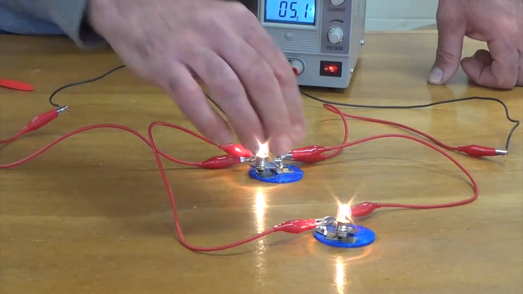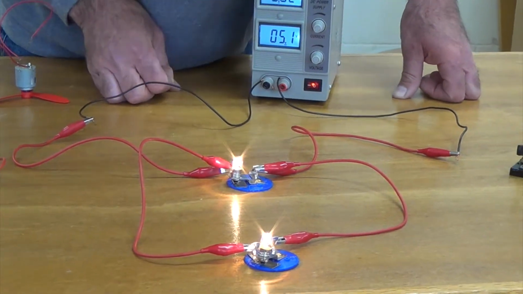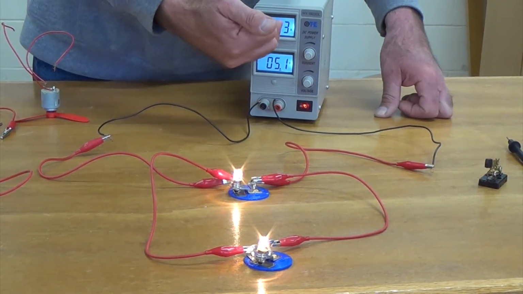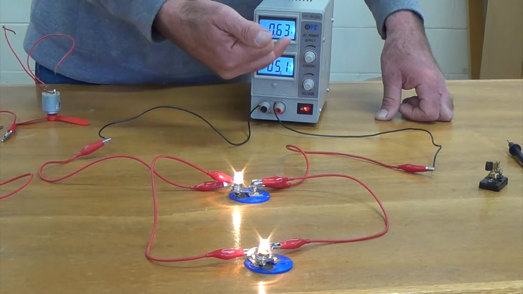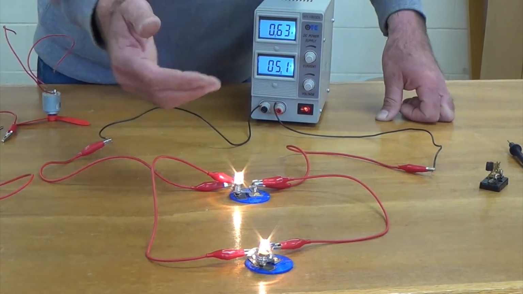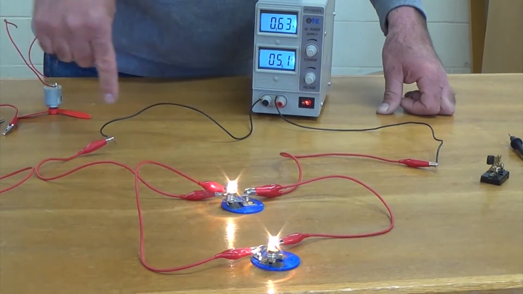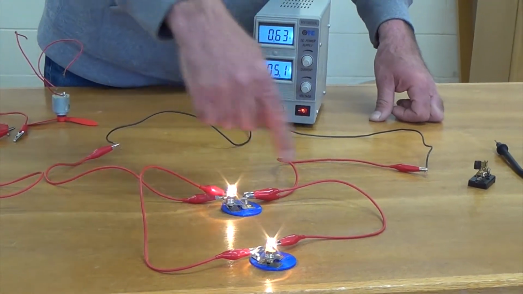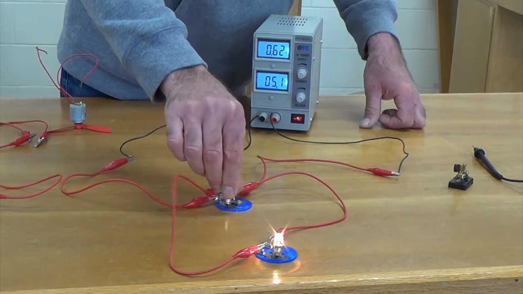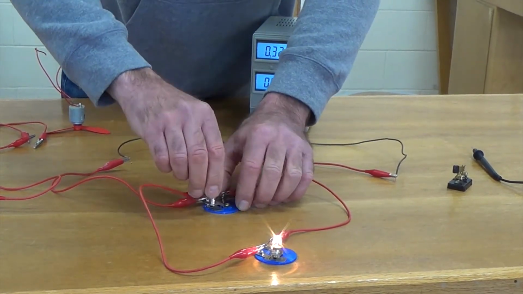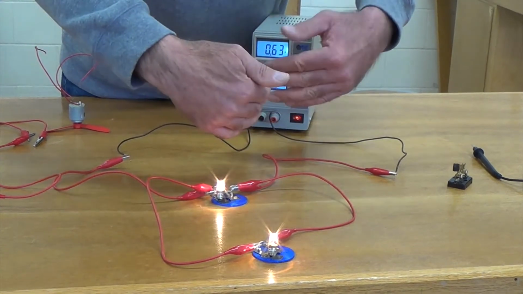I haven't changed my voltage, but I'm still getting good brightness. It's been drawing more amperage that way. We're drawing more current. We were just putting out 31, now we're putting out 62 or 63. So with this kind of circuit, the current path has two ways. It can go this way, or it can go that way. So if this bulb burns out, it doesn't affect the other one because it's an alternate path. And it didn't change, it just drew more current.